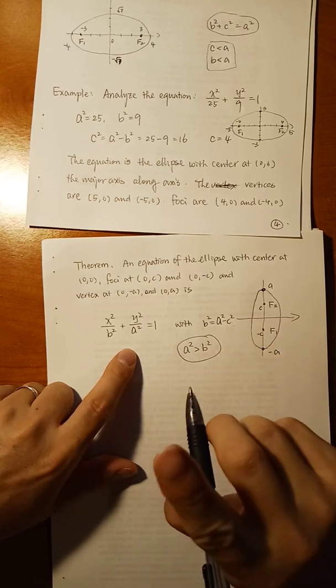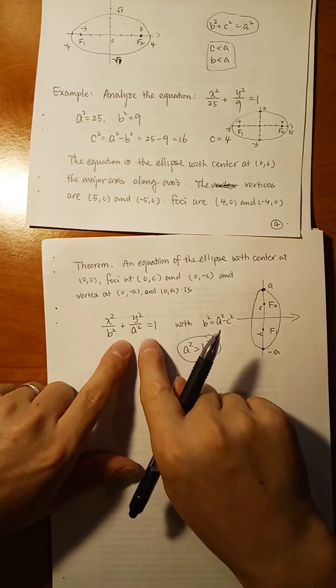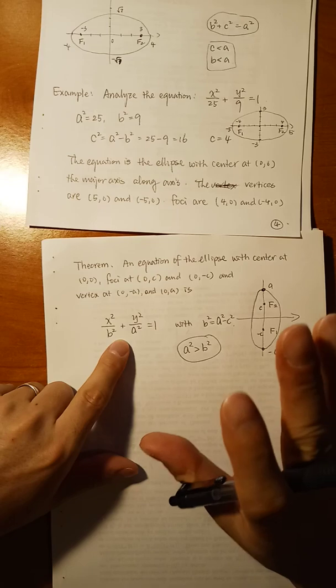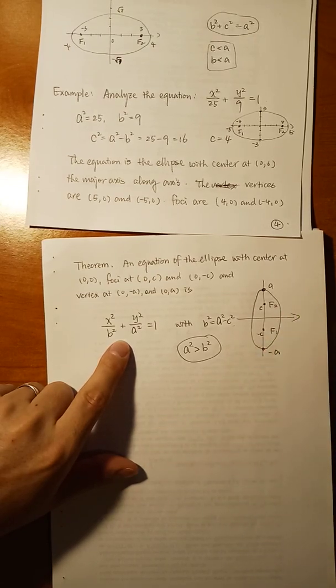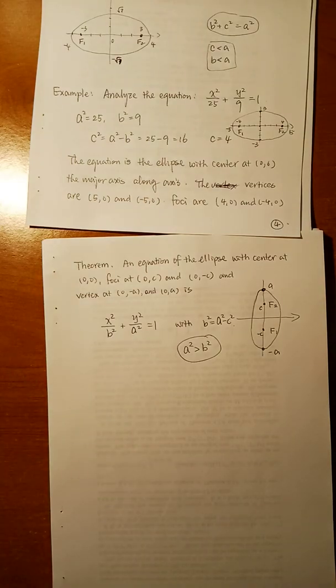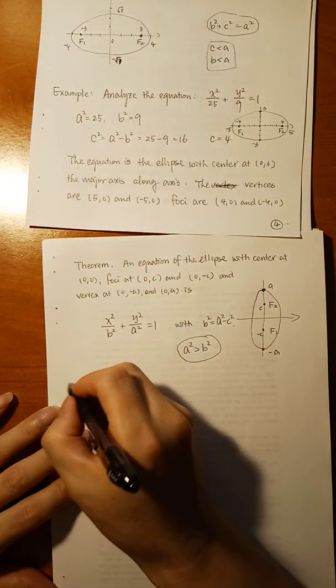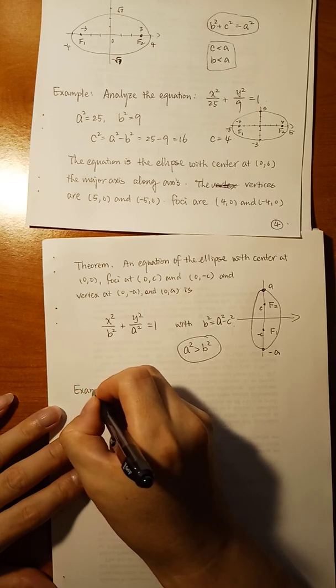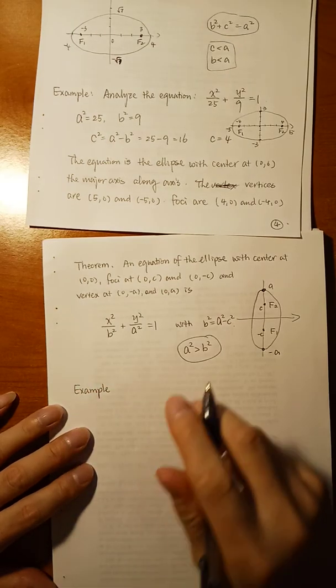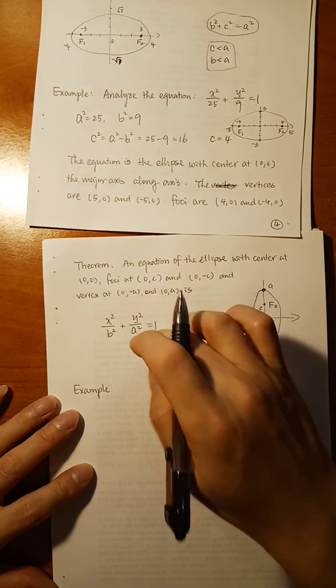This time, y is the major one. The computation is almost identical. We're not going to repeat it, but if you want, you can repeat it and see if you can really get this formula.